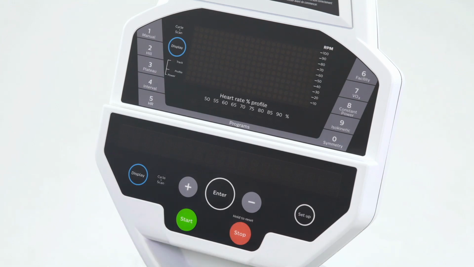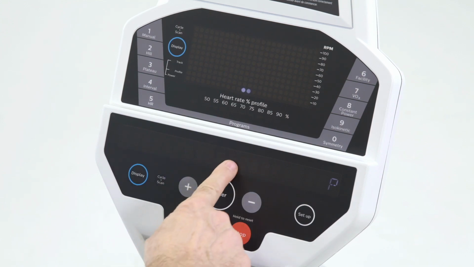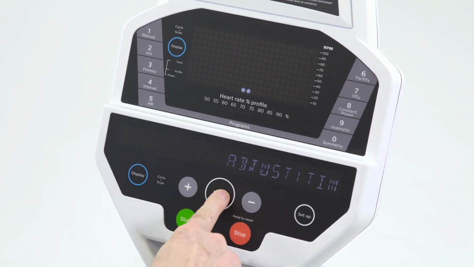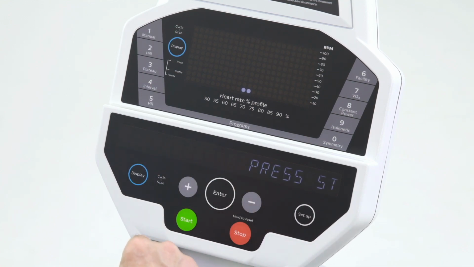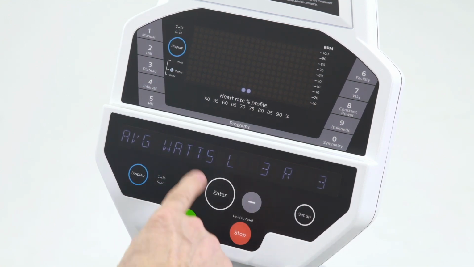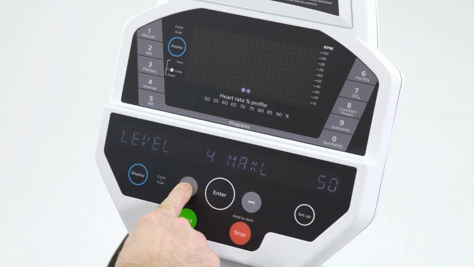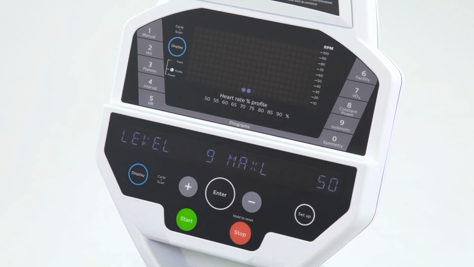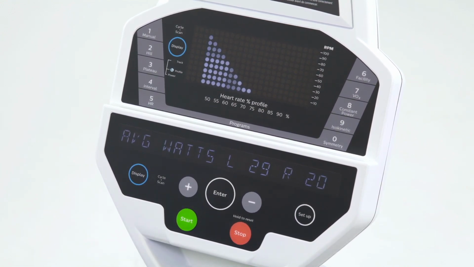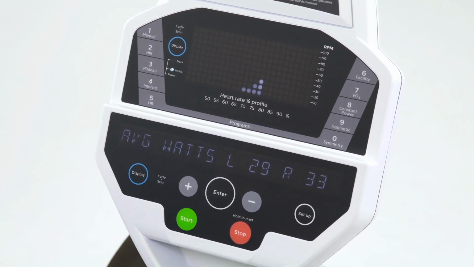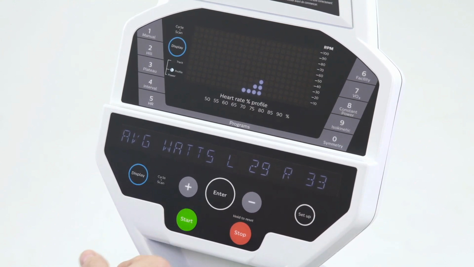In the console, we also have a symmetry program. So when I press the symmetry program, again, the brake should be off in this program. We're going to be able to measure the patient's left versus right watts. And usually you have to have some resistance on the pedal. So now as I'm pedaling and I'm symmetrical, I'm getting watts of left and right 20. So if I increase watts on one side, I'll be able to see that asymmetrical watt measurement, which is not easy to do when you're symmetrical.